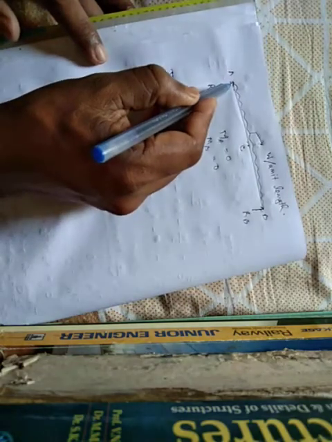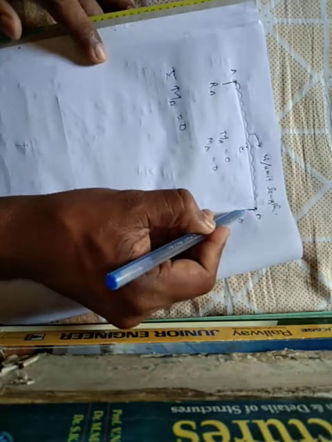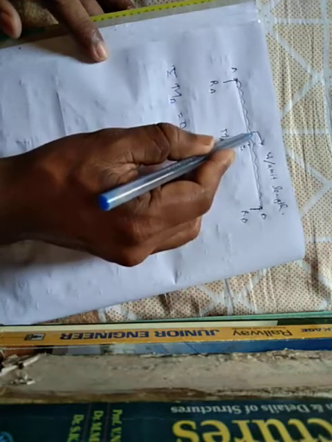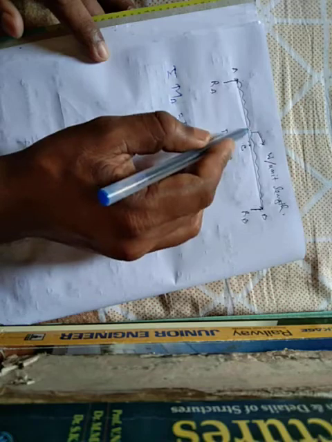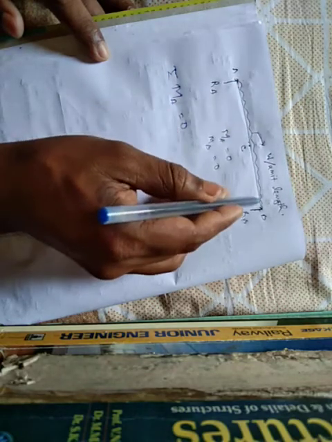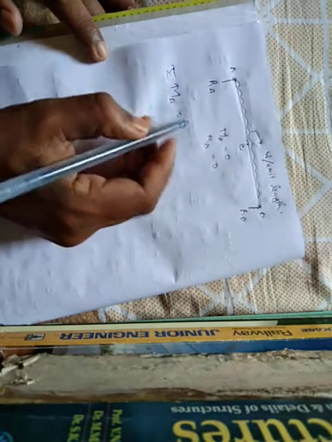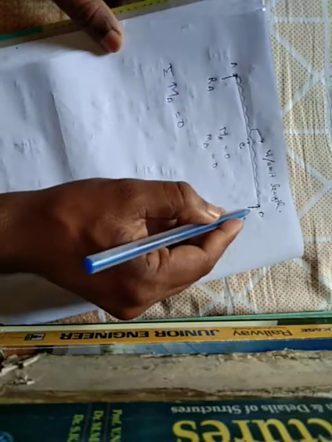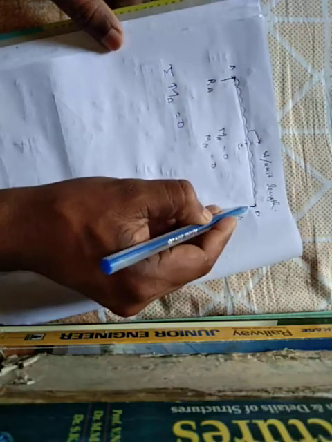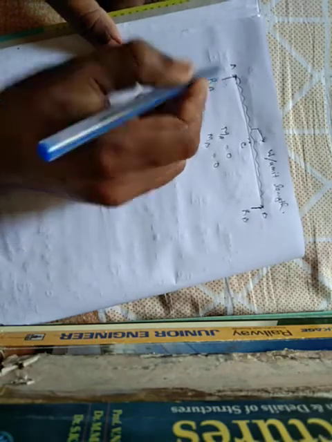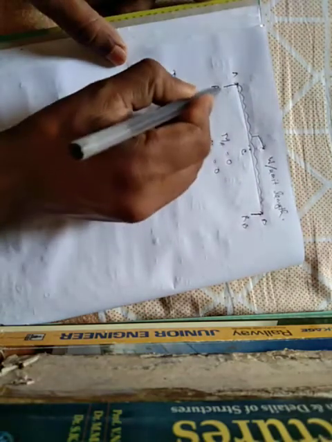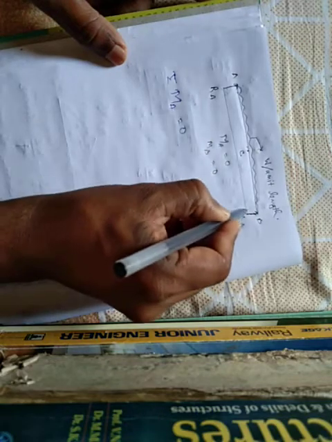In this case, find out the moment about point A by reaction force at point B, Rb, and the uniform distributed load W per unit length. Using Rb into the total perpendicular distance, the perpendicular distance is L, the total length of the beam.